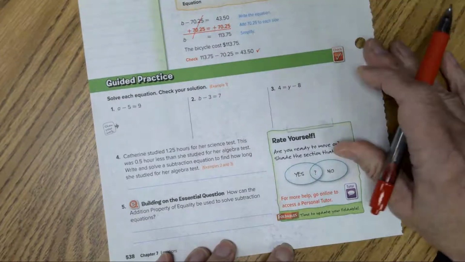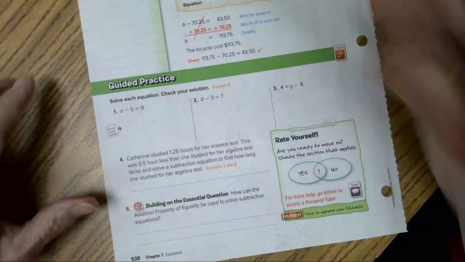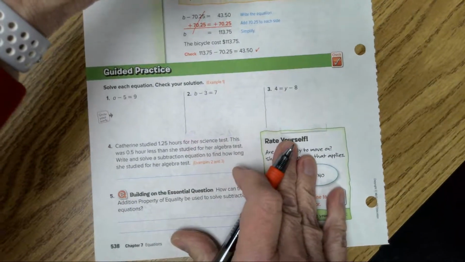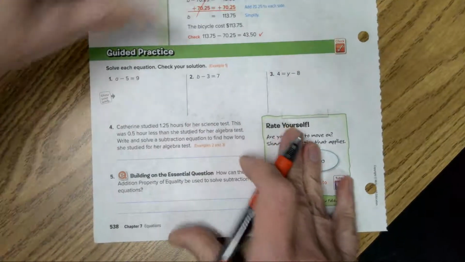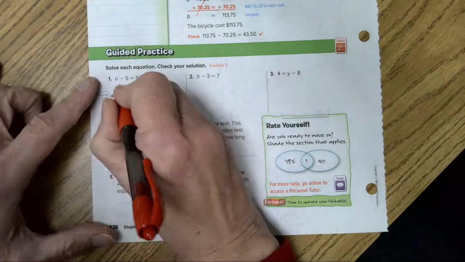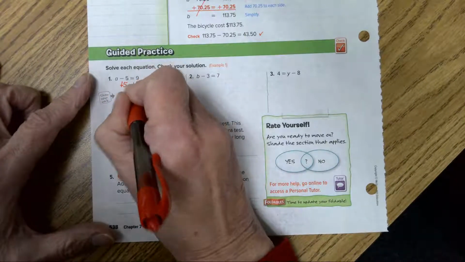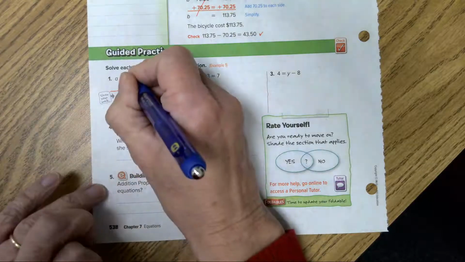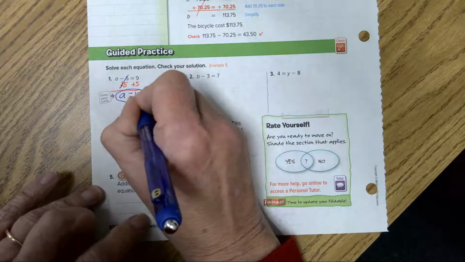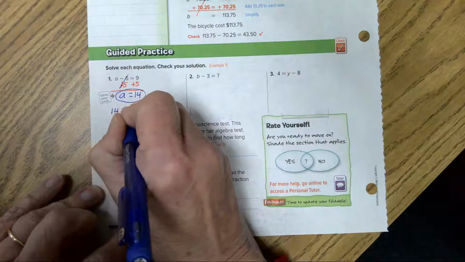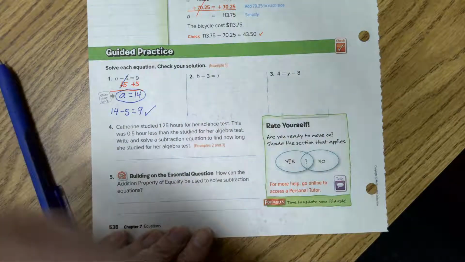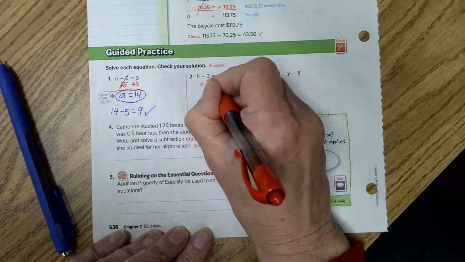Now let's do the guided practice together. In question number 1, you have to show your work here. To undo subtracting 5, add 5, add 5. Draw your line and cancel. This cancels out. So we have A equals 14. Now we have to do the check step. Does 14 minus 5 equal 9? Yes, it does.